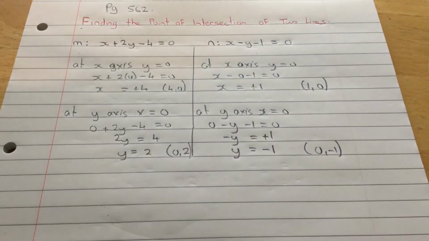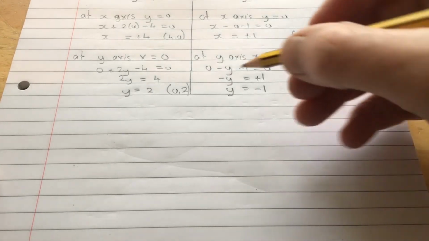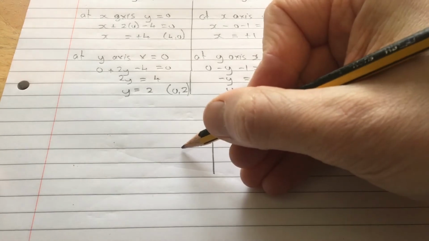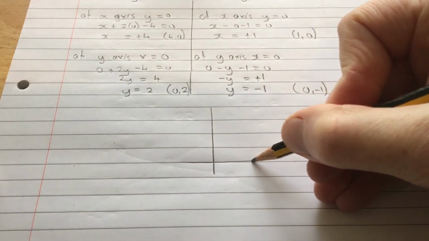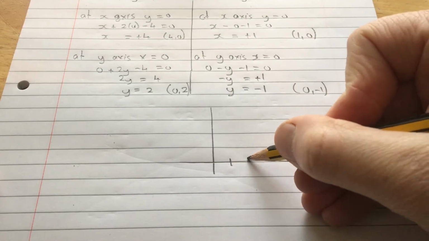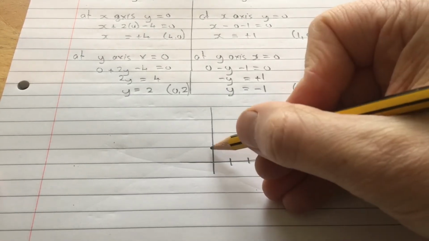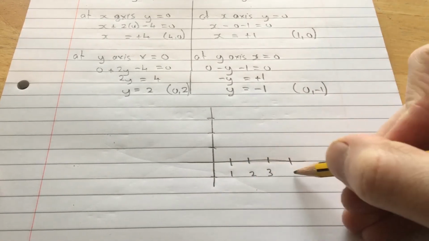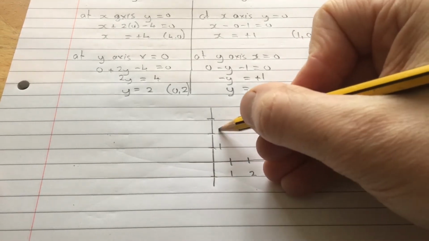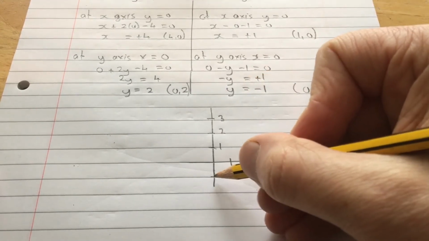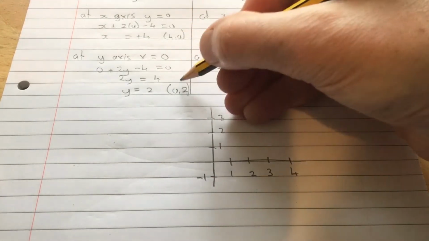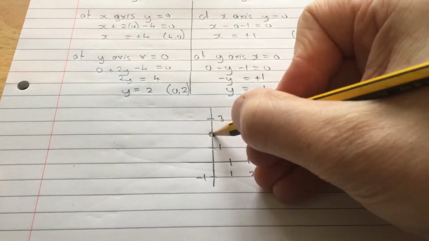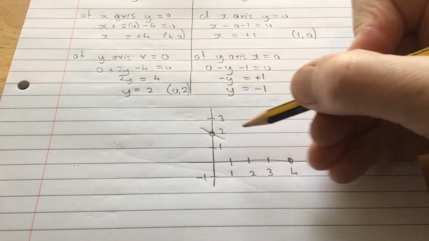So graph the two lines now. Just a little sketch is fine. It doesn't have to be perfect. It's just a sketch. So 1, 2, 3, 4, and 1, 2, 3, and we'll go down to minus 1. I only need to go up or down as far as these points here. So this first point, 4, 0 and 0, 2. So that's the line M.